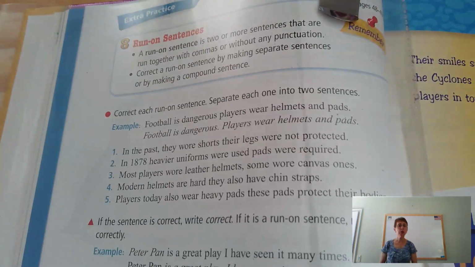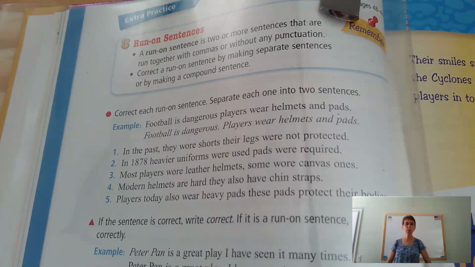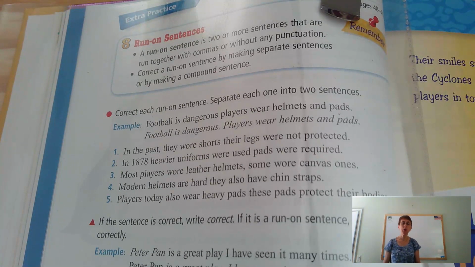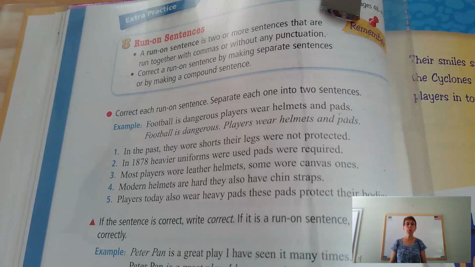Now, again, this is a review of run-on sentences. We have worked on this in the past. You know that there are two ways that you can correct a run-on sentence. One is using a comma and a conjunction, and sometimes simply by just making it two separate sentences. So let's take a look here.